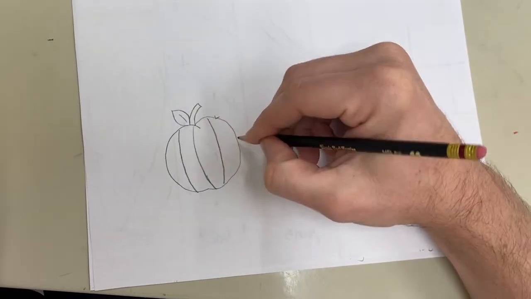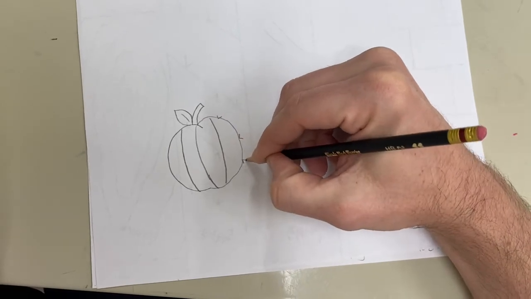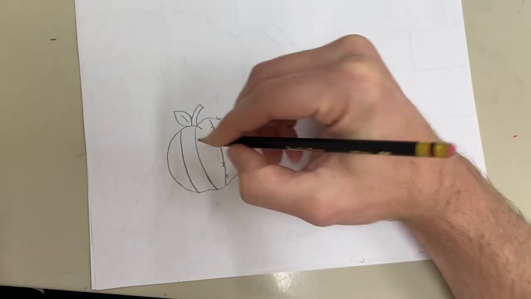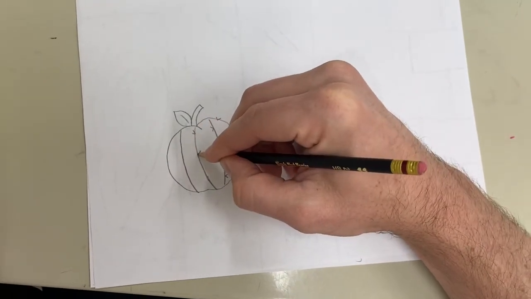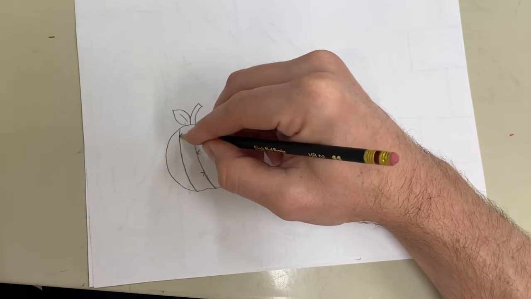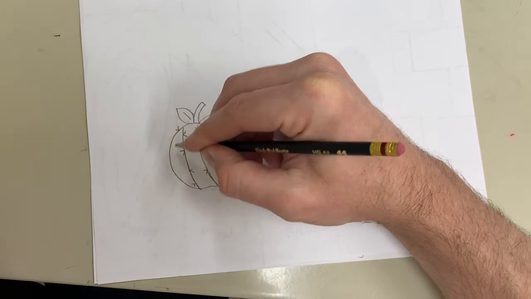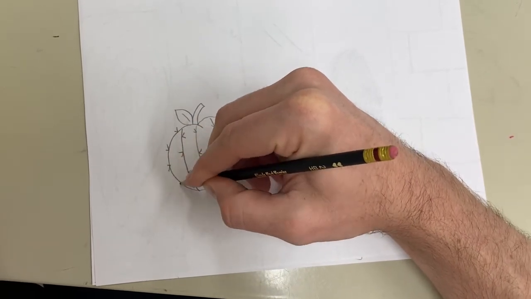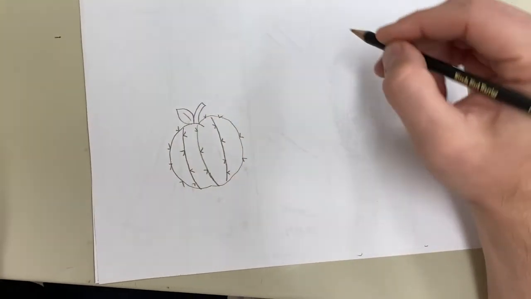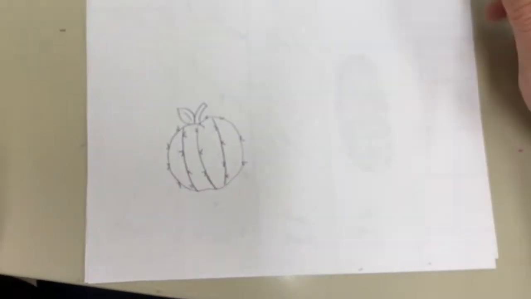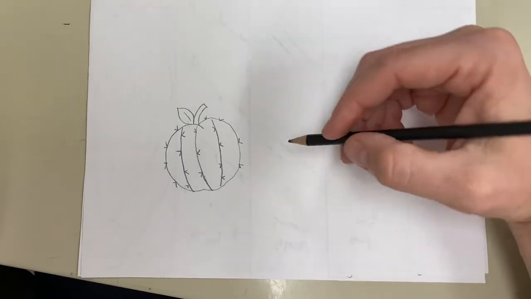Remember, we use our little V's for our cactus texture. I don't think people would eat apples as much if it was covered in prickly cactus. Oh, look at how that changes exactly what we've ever thought an apple could be. Very interesting. I'm gonna keep it in the fruit world for our next one.